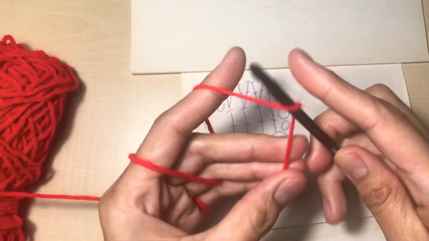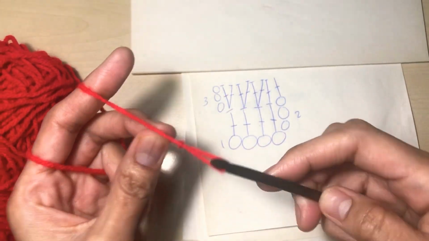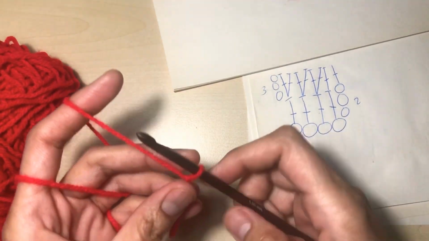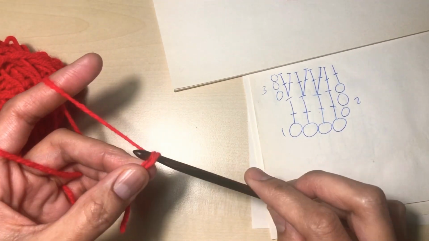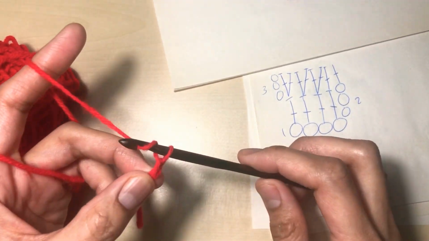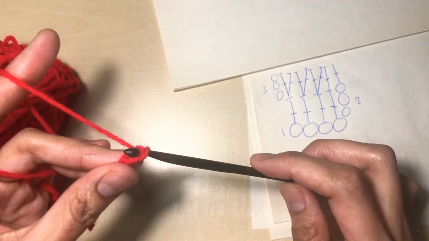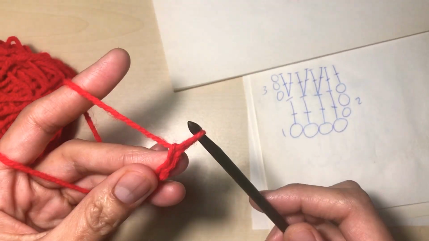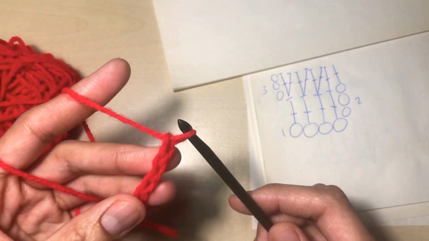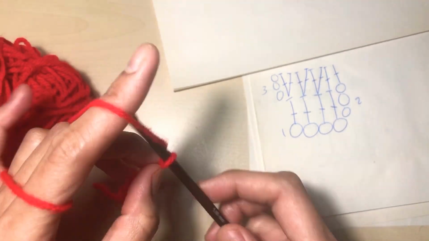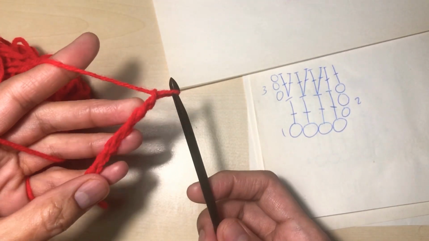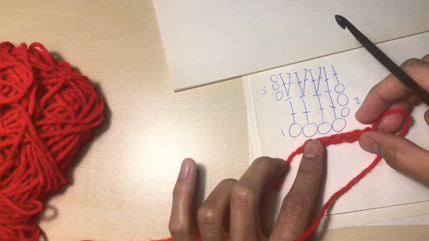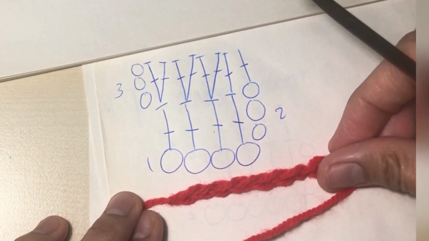Make a slip knot first. Chain 7. 1, 2, 3, 4, 5, 6, and last one 7. So I have here a total of chain 7. So this is for our round 1.